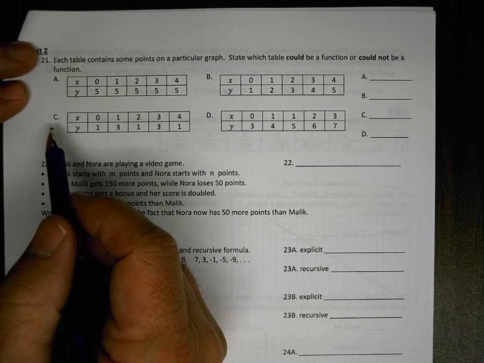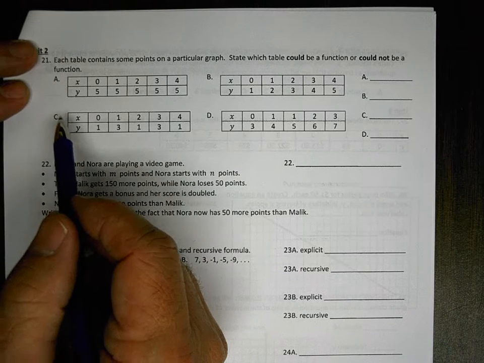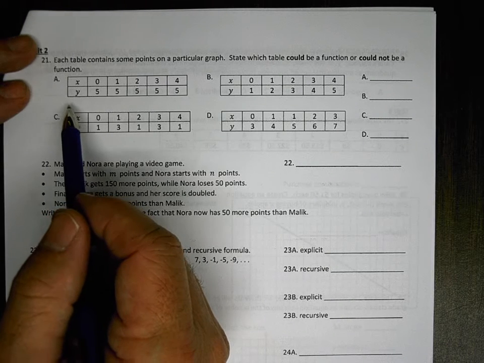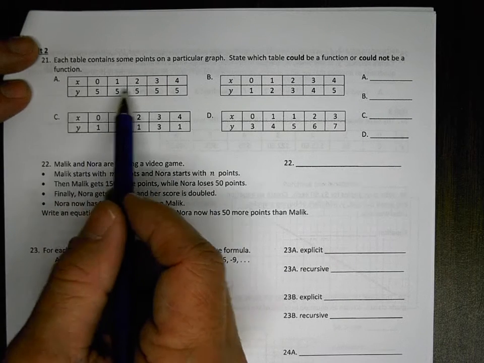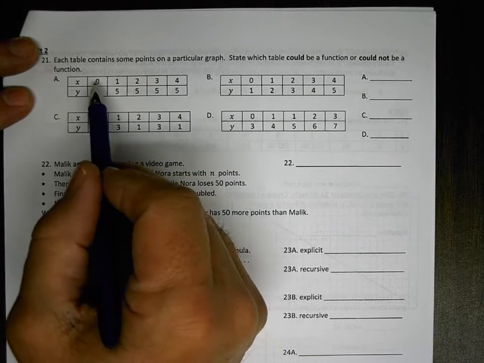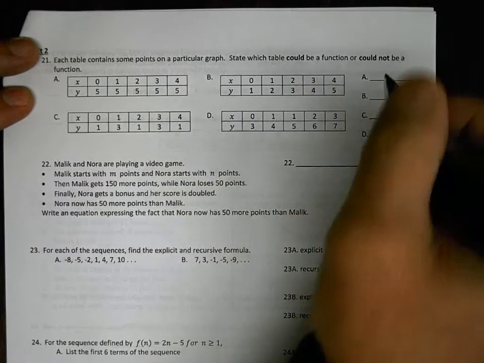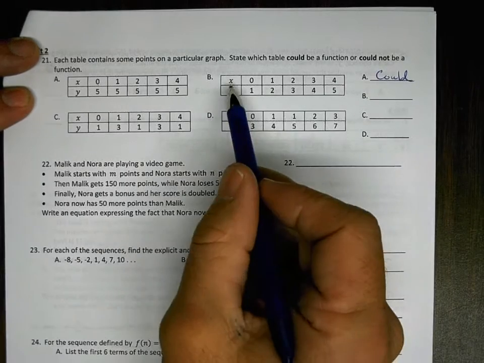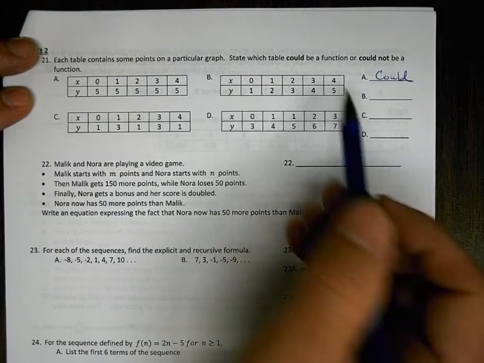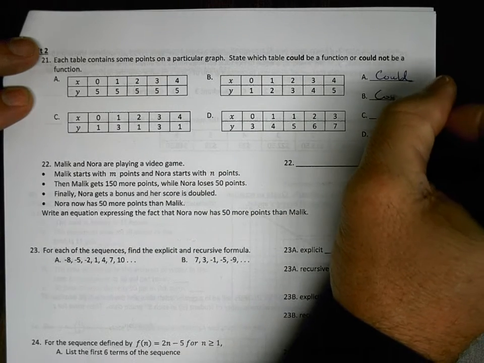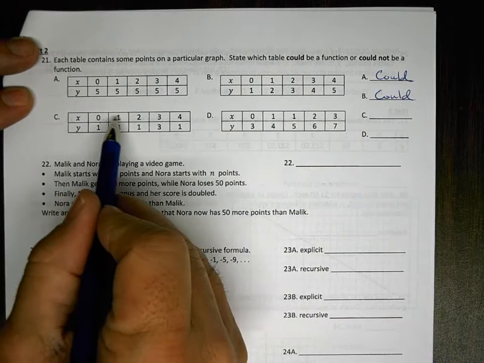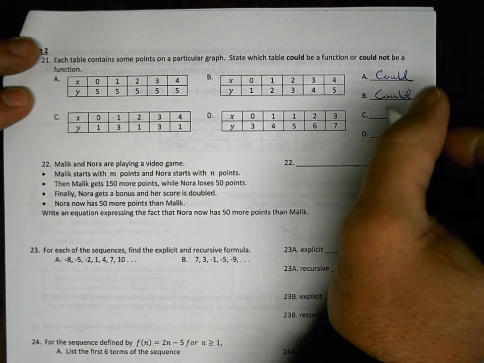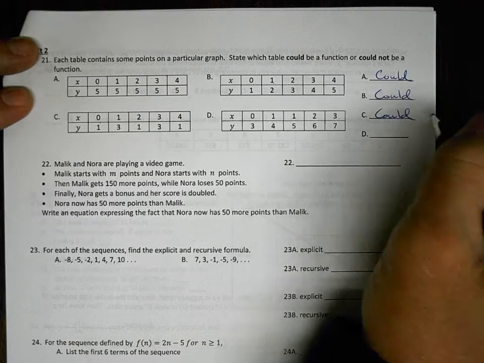So when I'm checking to see if there are functions, x is only allowed to be represented by one y. So if the x's don't repeat, then it's definitely a function. So I look here, the x's don't repeat, so that could be a function. The x's do not repeat, so could be a function. X's do not repeat, so it could be a function.